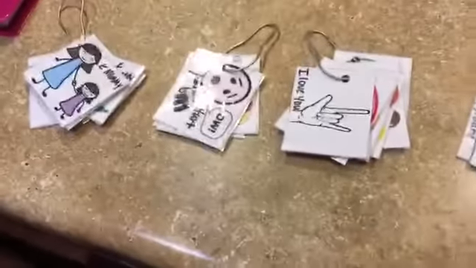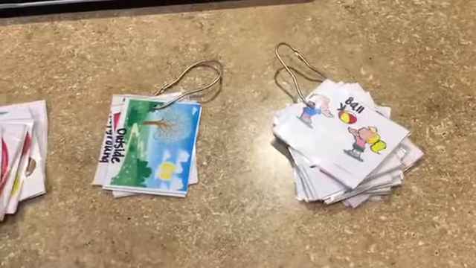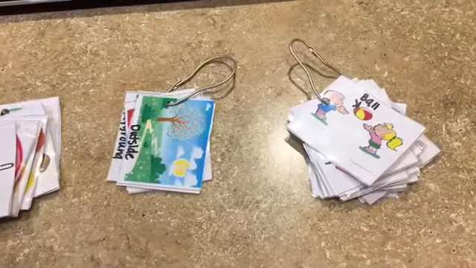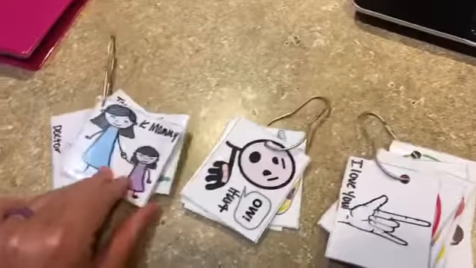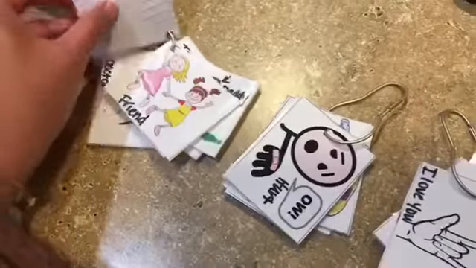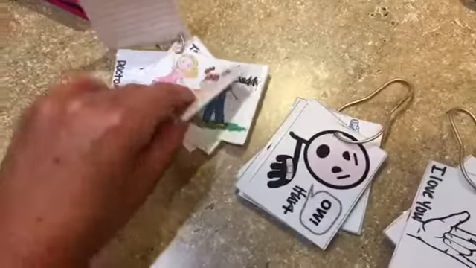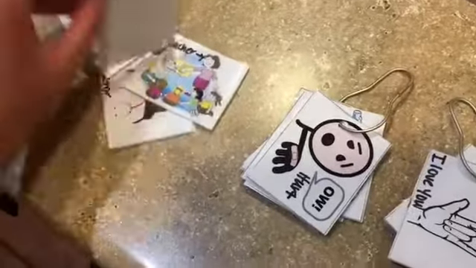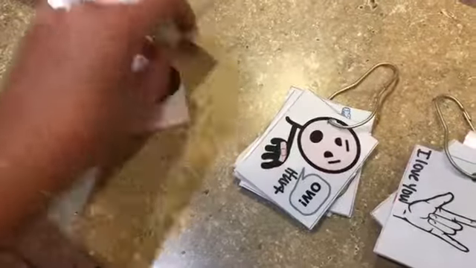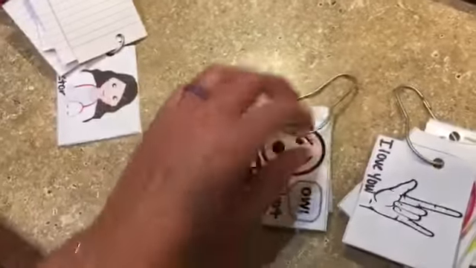So these are the 5 different swatches, or rings, that I put together for just starting her communication system. With this, I have the people, let's say mommy, friend, daddy, sister, teacher, and doctor.